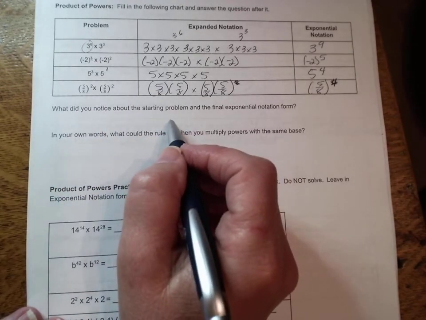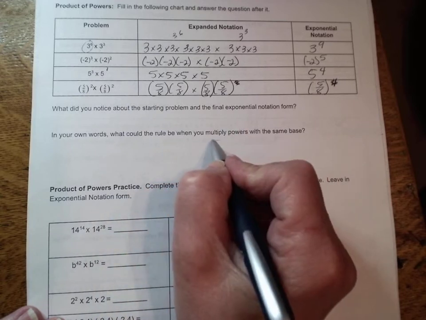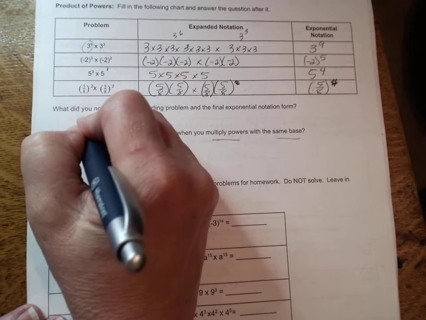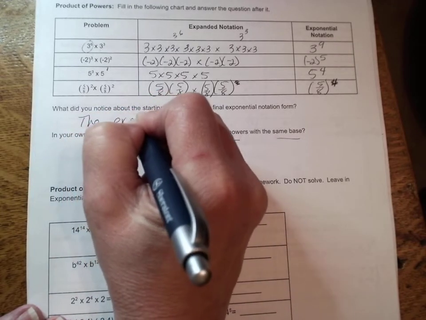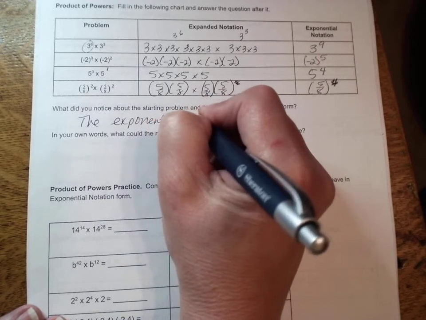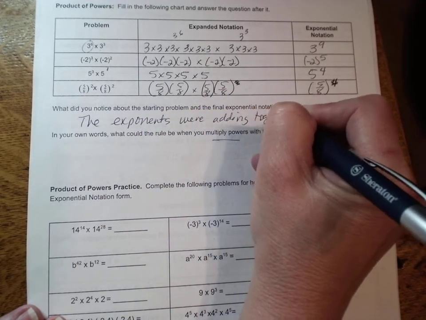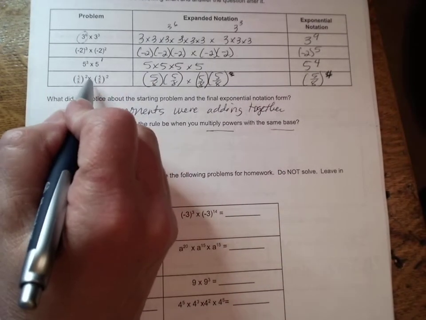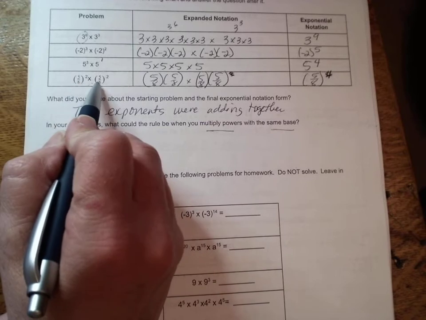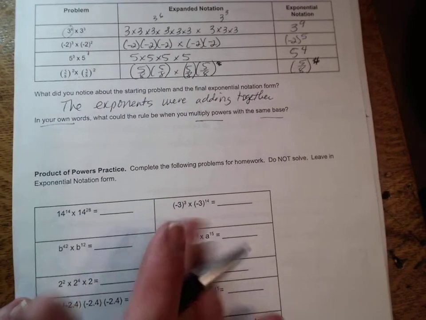Final explanation. Okay, so then maybe in our own words, what rule could you use to multiply powers with the same base? The exponents were added together. Good. So the rule, basically, when you multiply by the same base, that means these are the same, then you add the exponents. It says in your own words, but we can go ahead and do it.